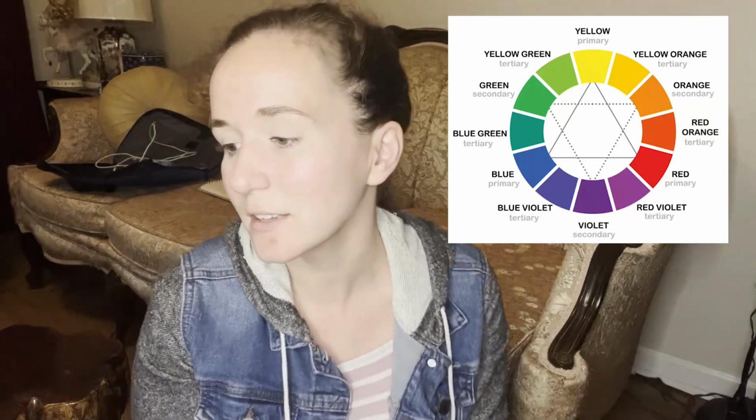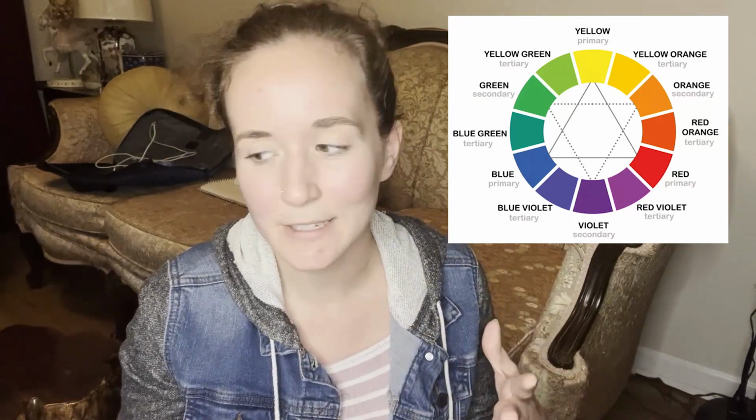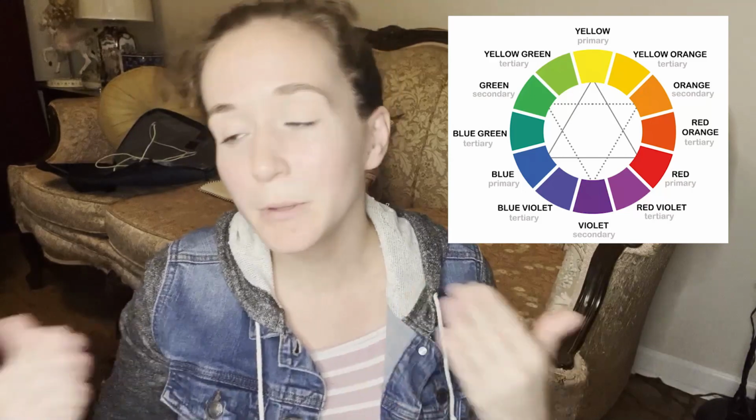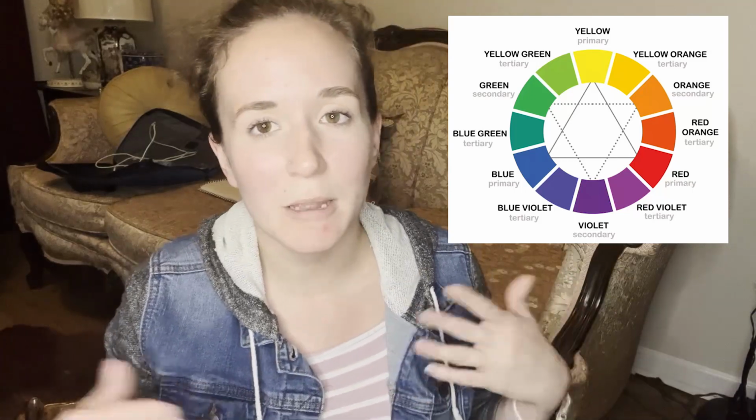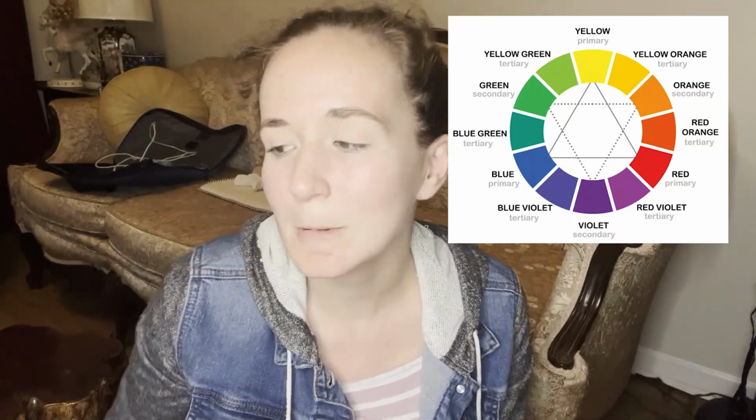These colors are created by mixing the primary colors and the adjacent secondary colors. So, for example, and they're kind of self-explanatory, red and orange make red orange, yellow and orange make yellow orange, blue and green make blue green, yellow and green make yellow green, red and violet make red violet, and blue and violet make blue violet. Like I said, it's pretty self-explanatory there.